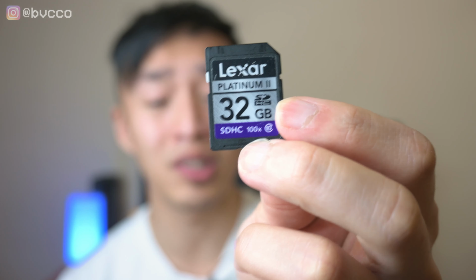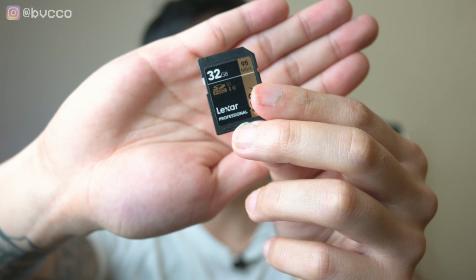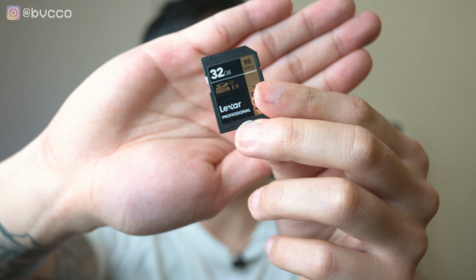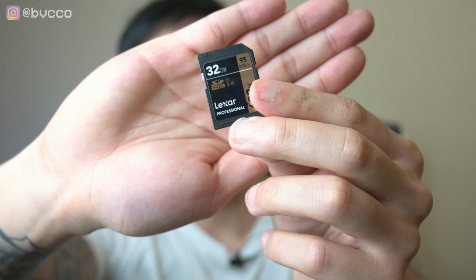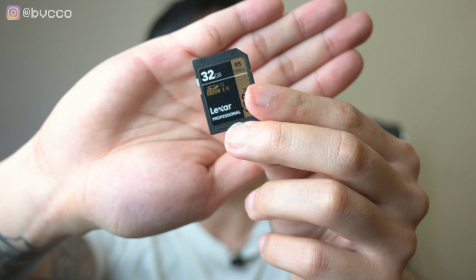So if you still want to stay within the budget range and you want to do a little bit more video, then I would recommend getting this one, which is the 32 gigs, which has the class 10, and you're also looking at a little bit faster write speeds. So this is for people who want to do more video-heavy work, as well as photos, hybrids as well.